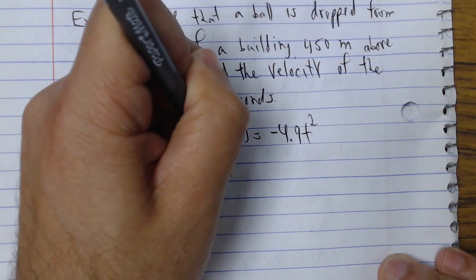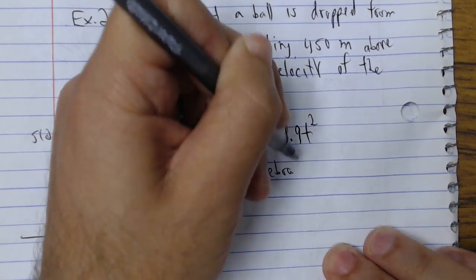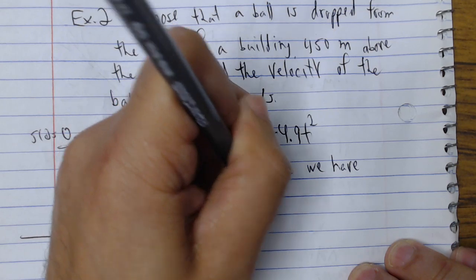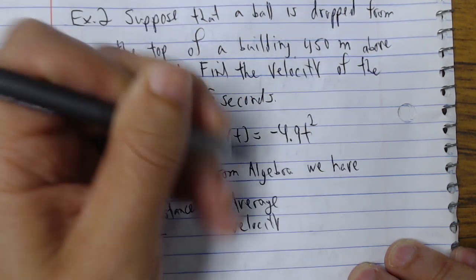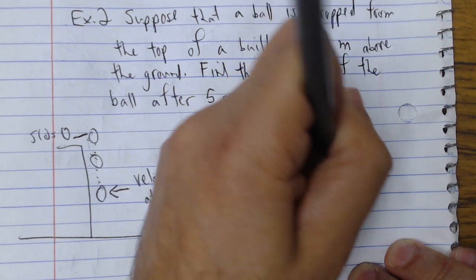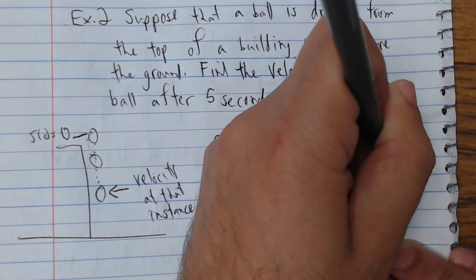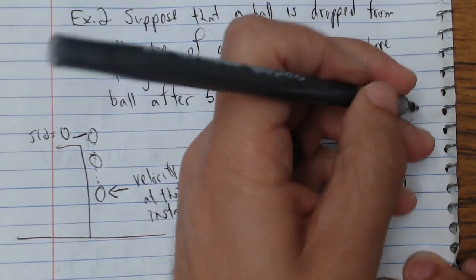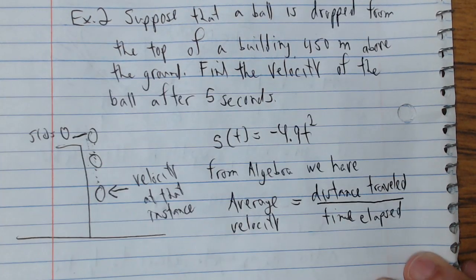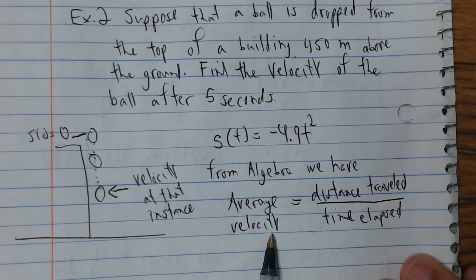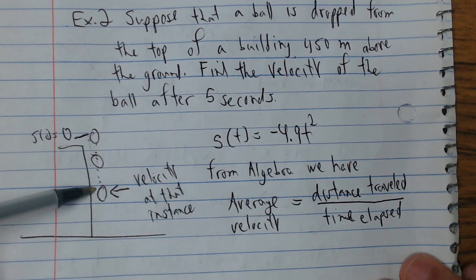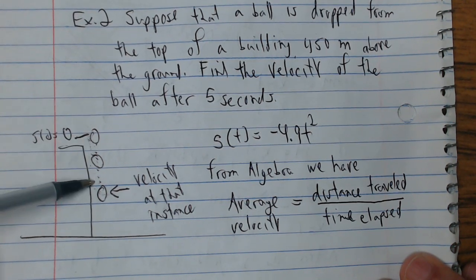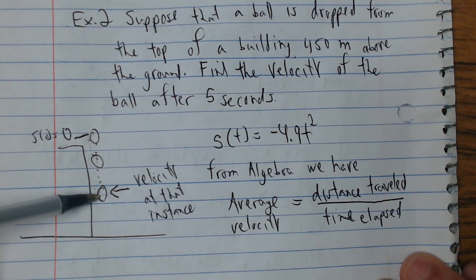So here's what we know from algebra: the average velocity equals the distance traveled divided by the time elapsed. Once again, keep in mind that this is average velocity. How come? Because when you take this distance minus that distance, divided by the time elapsed, that gives you, on average from here to here, how fast the ball is moving.